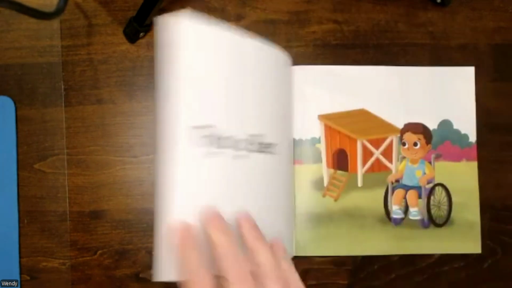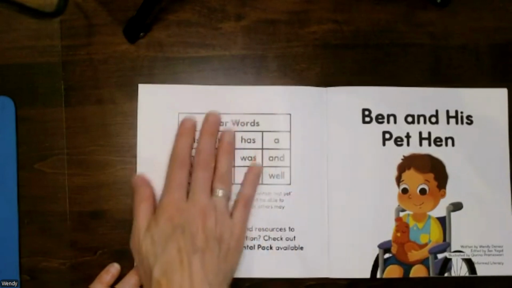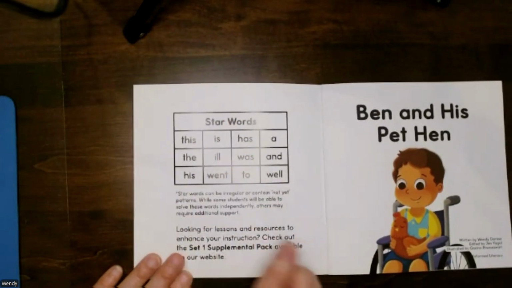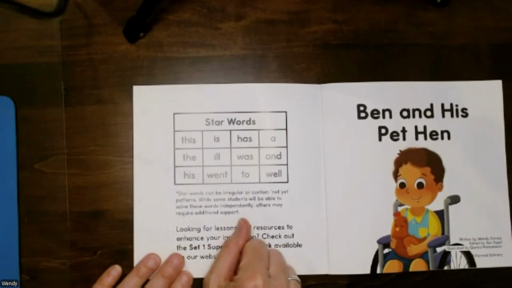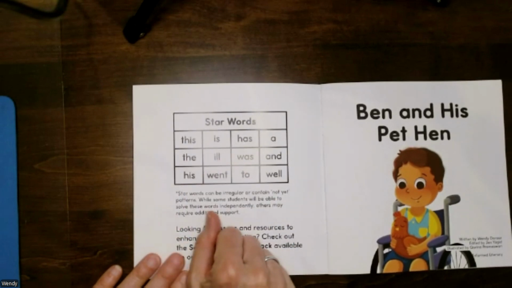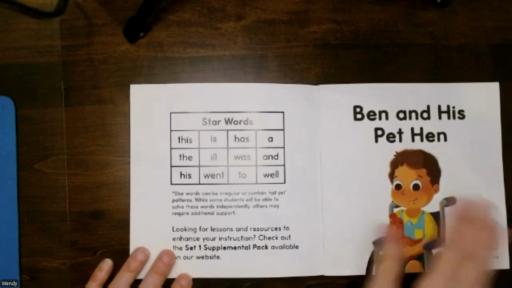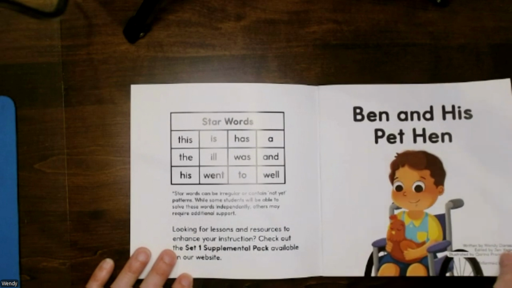Then we open up the book, and on the inside cover, there are the star words that will be encountered in the story. You can remind the students these are words that may have a not yet pattern. We can give them a try, but if you need help, it's okay to ask for help. And then we would read the story together.